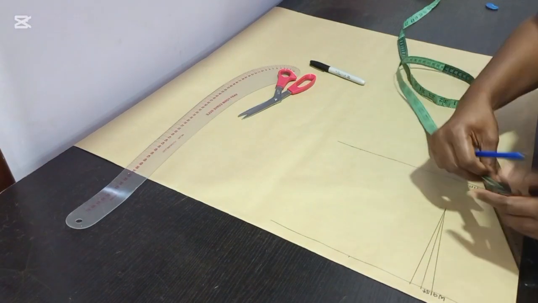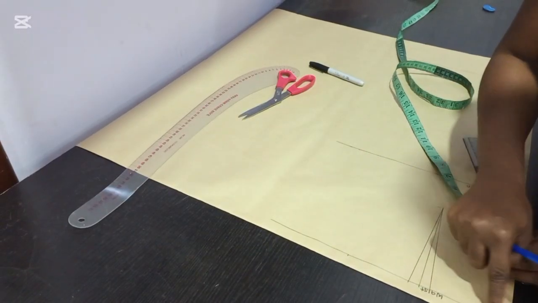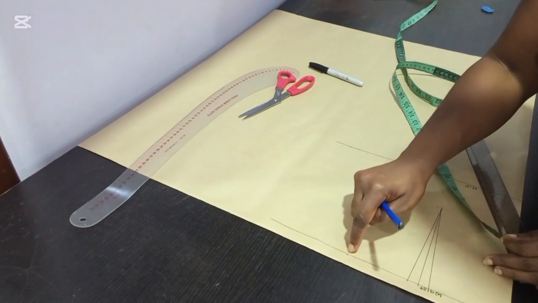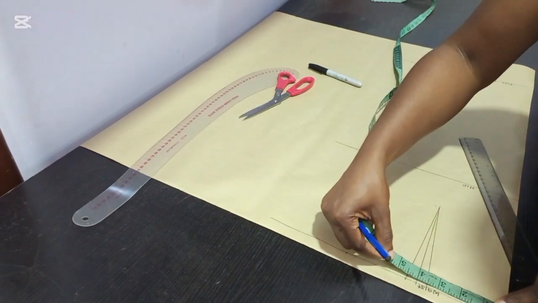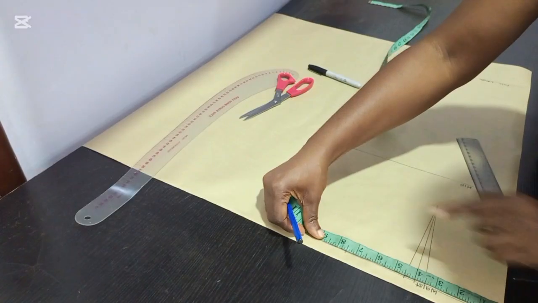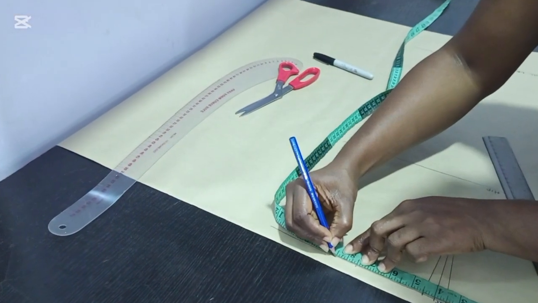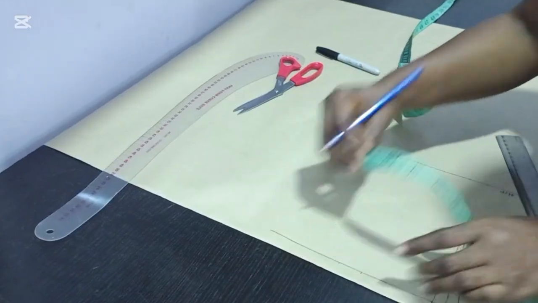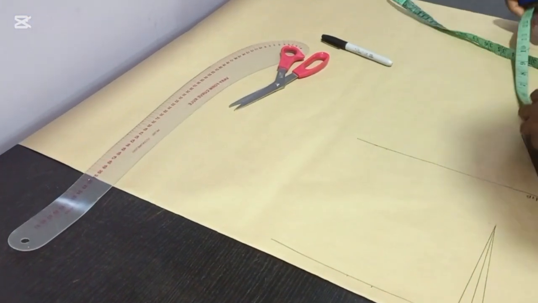Okay, now that we have the dart, you know that we've taken out 1 inch from the initial waist measurement. So we are going to retake our measurements now. So your waist measurement plus 1 inch for this dart. So you mark that, okay? So now we're going to be connecting all the points.